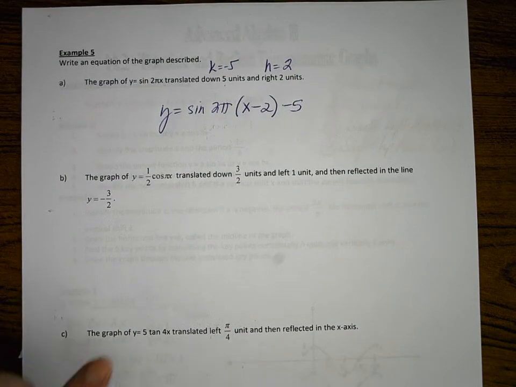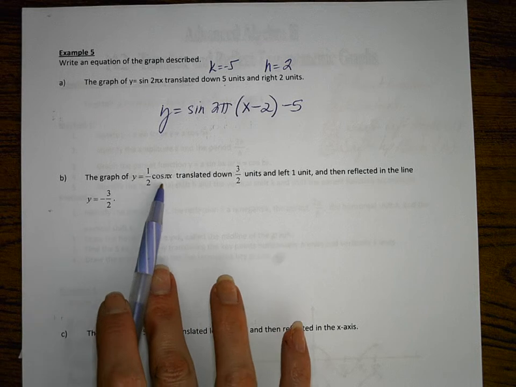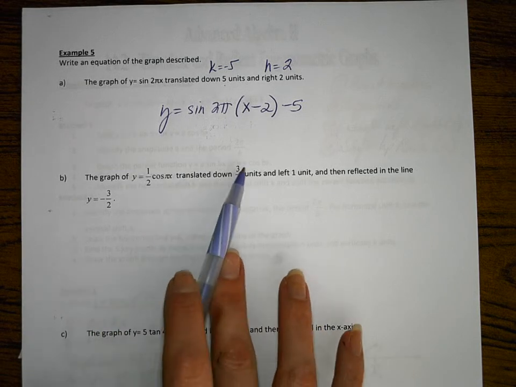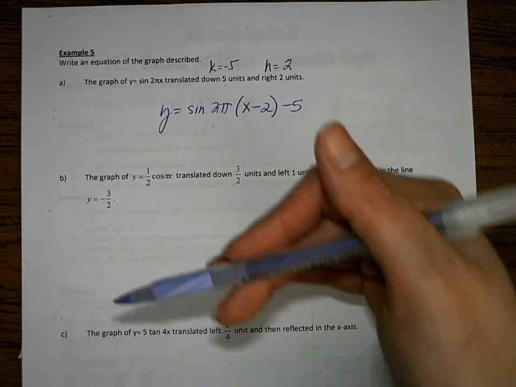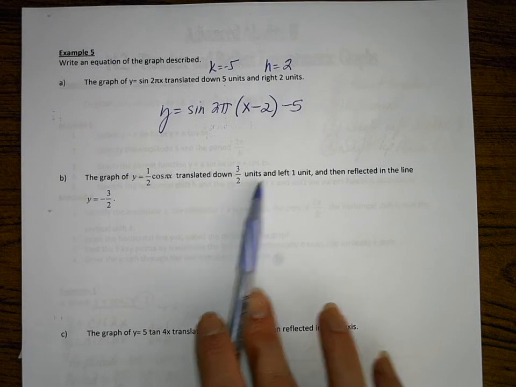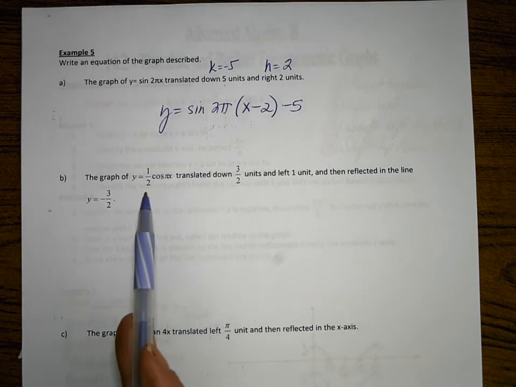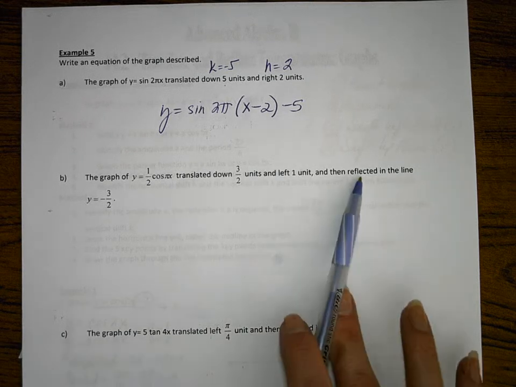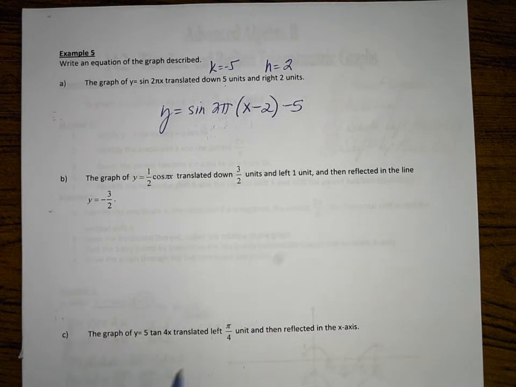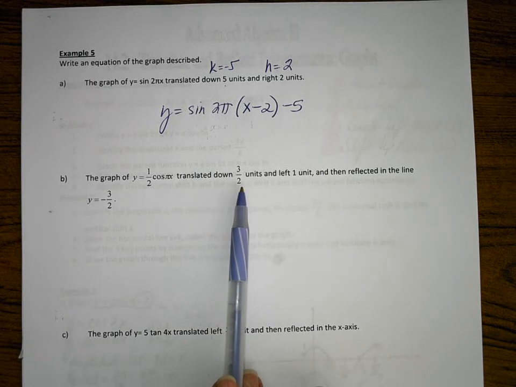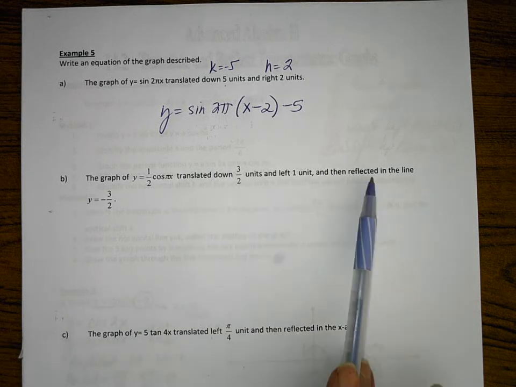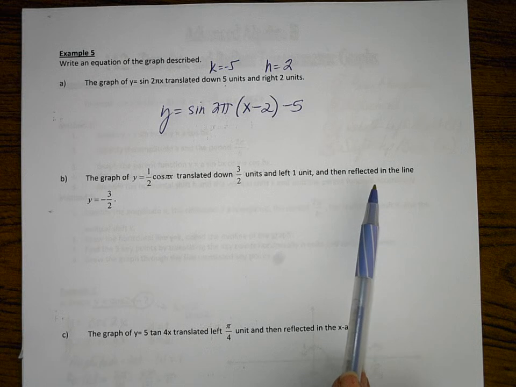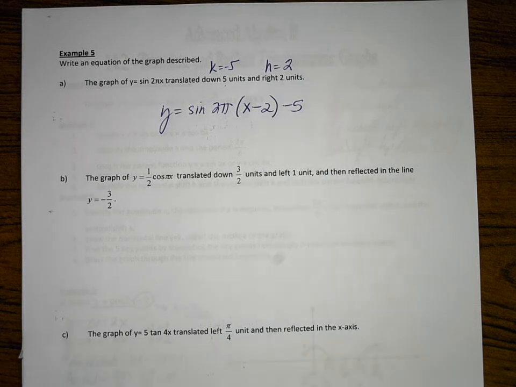The graph of y equals 1/2 cosine of pi x, translated down 3/2 units. So first they shifted it down 3/2 units and left 1 unit. And then they flipped it over, so they had to reflect over the line y equals negative 3/2. Because they did it in a different order than I do. First they shifted down, then they shifted left, then they reflected. Little different order than what I typically do. Nothing wrong with that. What is the equation for that situation going to look like?